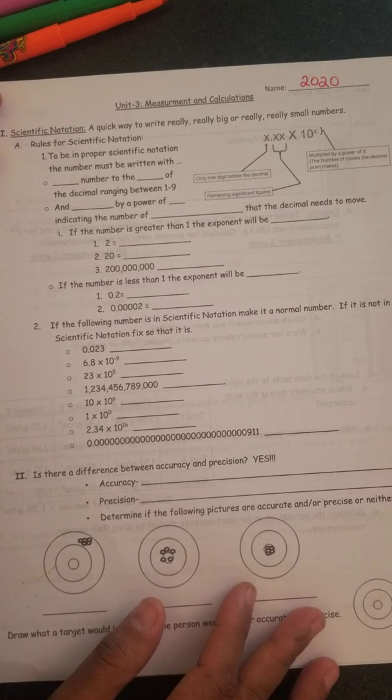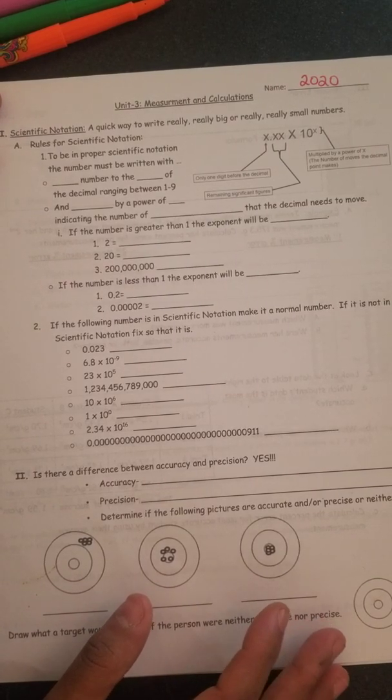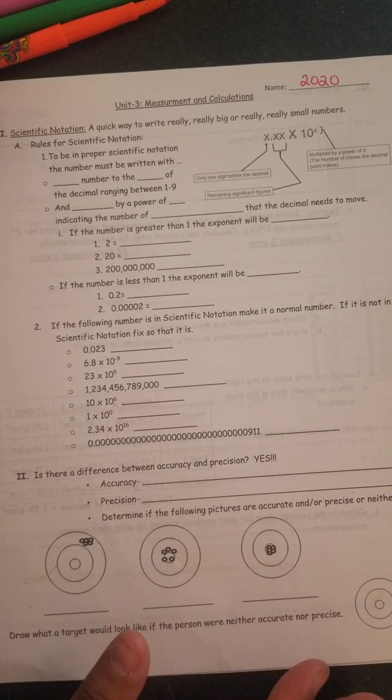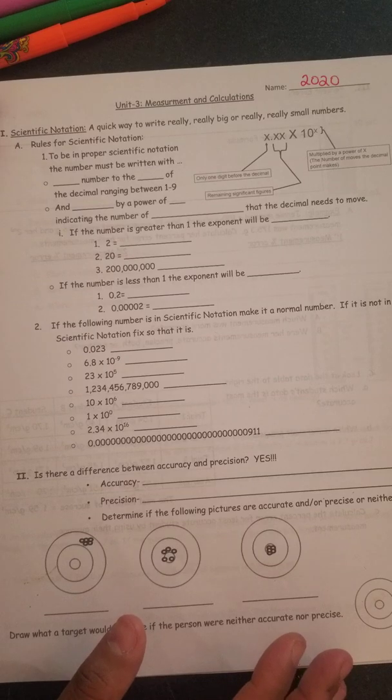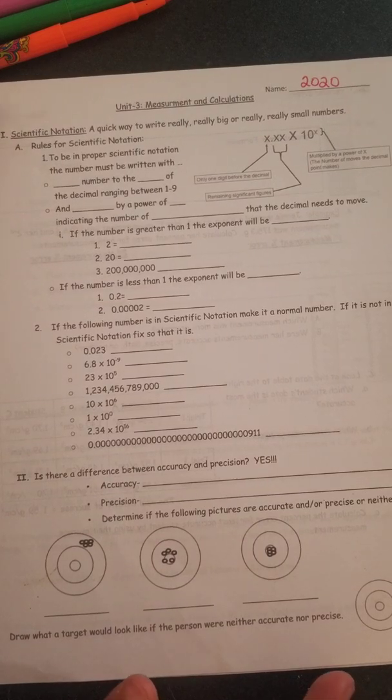Okay, here's Unit 3. In Unit 3, we start our dimensional analysis, which is mainly the majority type of math that we do here in chemistry class. But before we get to our dimensional analysis, let's go ahead and start off here with our scientific notation. I know you've been taught this before, so it should hopefully be a quick, easy review for you.